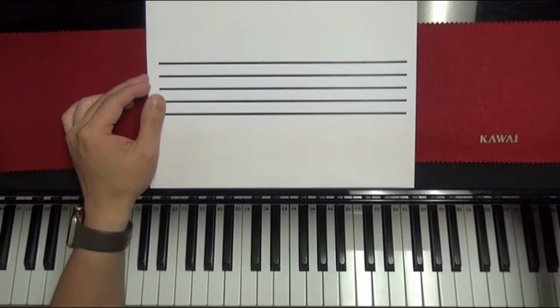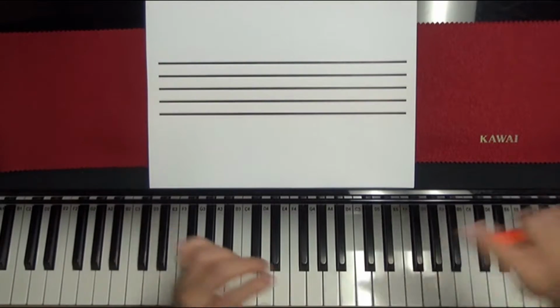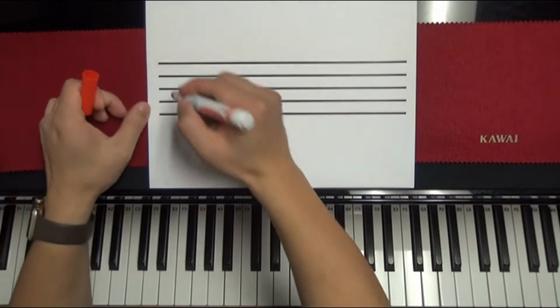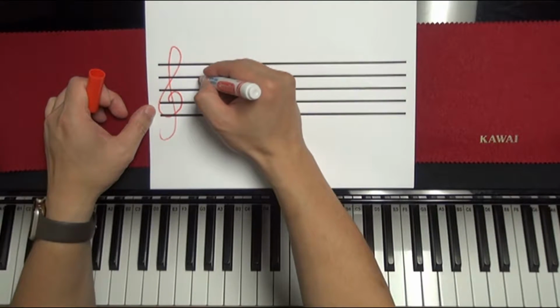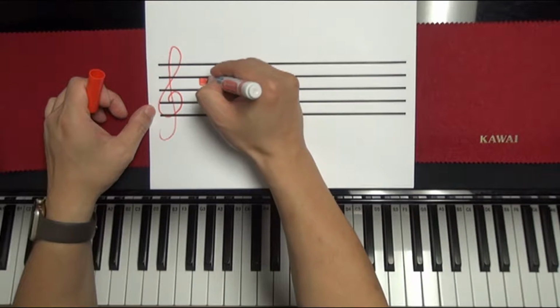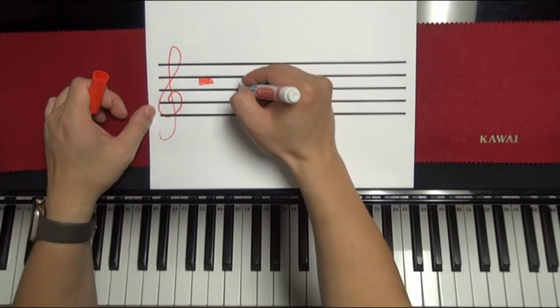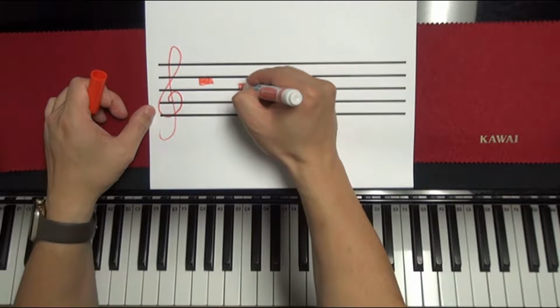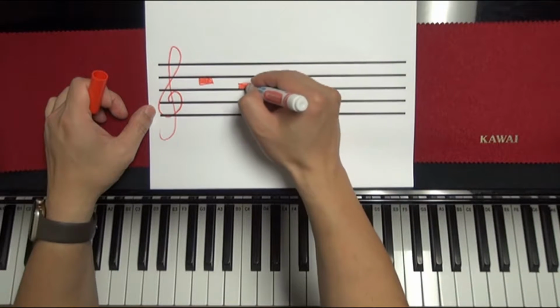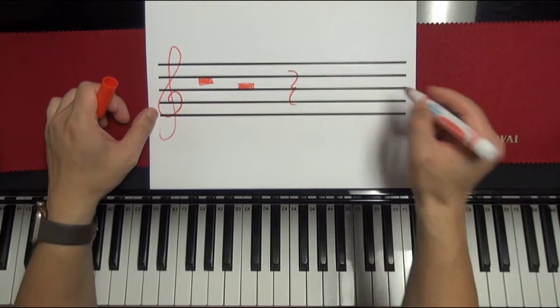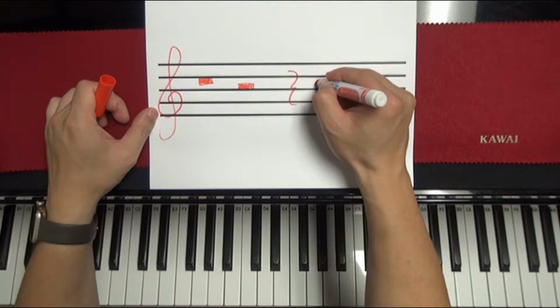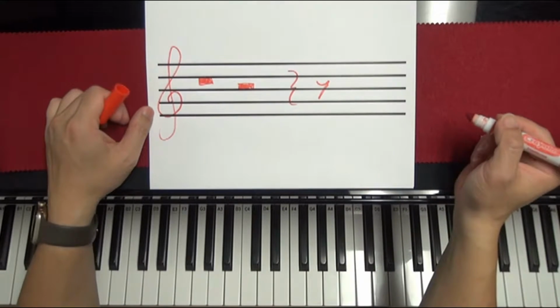I'm going to show you how it looks on the staff when the music is written, okay? So that's treble clef. So the whole rest would hang off like this, okay? Half rest would be like that, okay? And a quarter rest would be like that. And then the eighth rest, it would be like that.